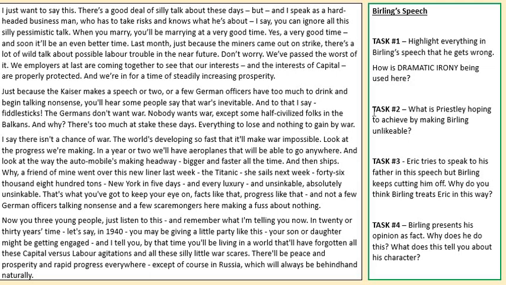Last month, just because the miners came out on strike, there's a lot of wild talk about possible labour trouble in the near future. Don't worry, we've passed the worst of it. We employers at last are coming together to see that our interests and the interests of capital are properly protected, and we're in for a time of steadily increasing prosperity. Just because the Kaiser makes a speech or two, or a few German officers have too much to drink and begin talking nonsense, you'll hear some people say that war's inevitable. And to that I say, fiddlesticks. The Germans don't want war. Nobody wants war, except some half-civilised folks in the Balkans.